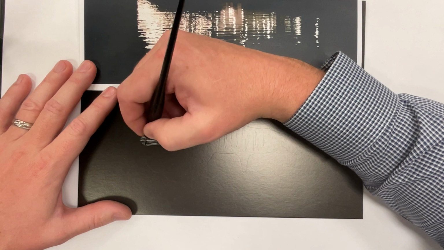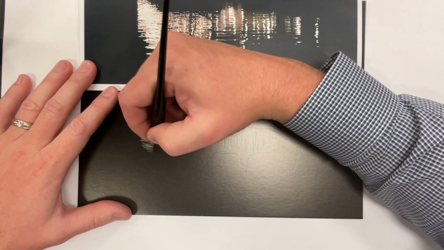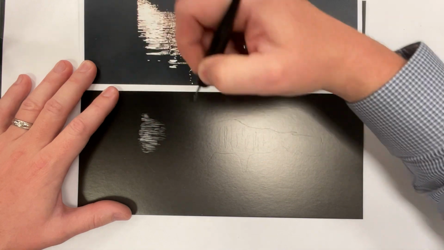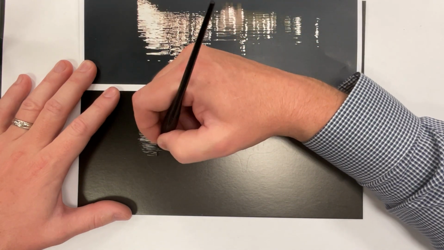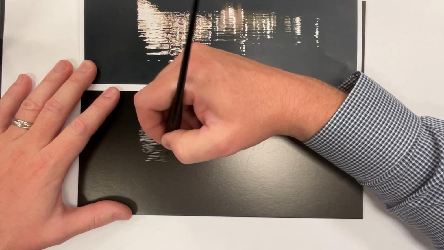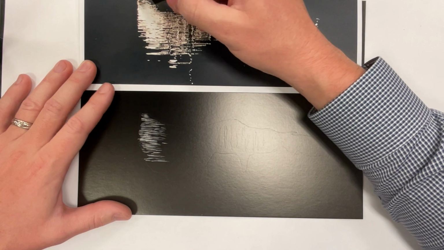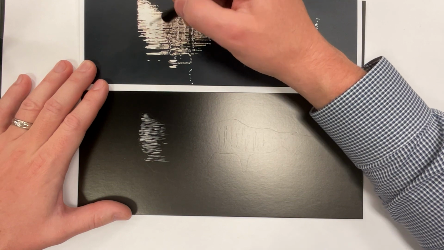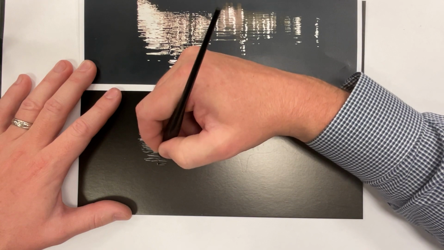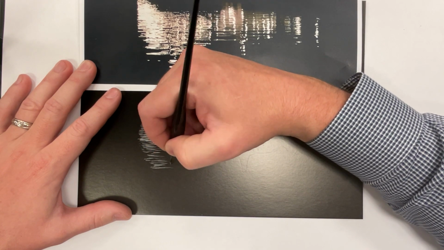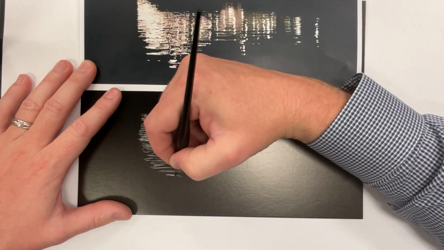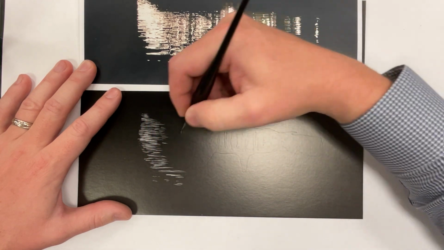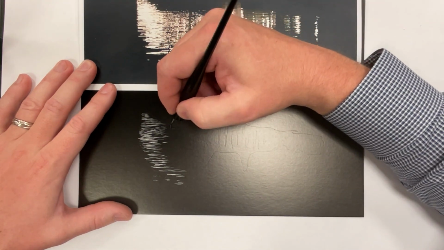I'm gonna keep working like this. Now I know that to create depth here, I want a little less detail here and a little more detail here, and that creates kind of a further away look, because details are smaller there and bigger details up here. Now I don't want to go super light. I'll come back over here.